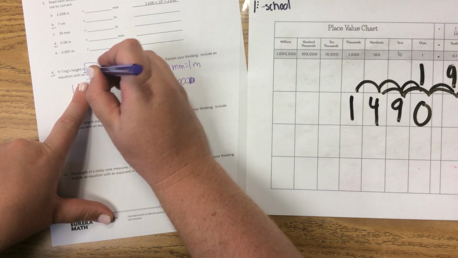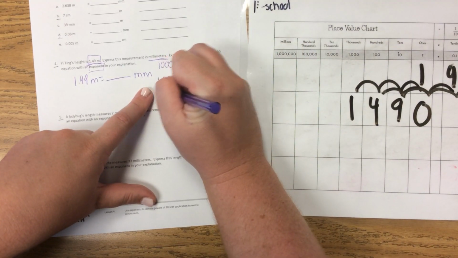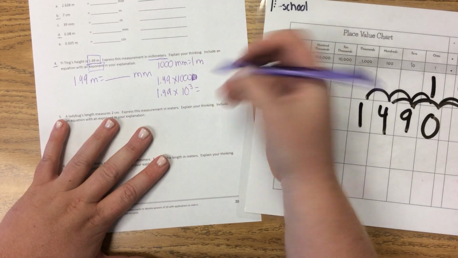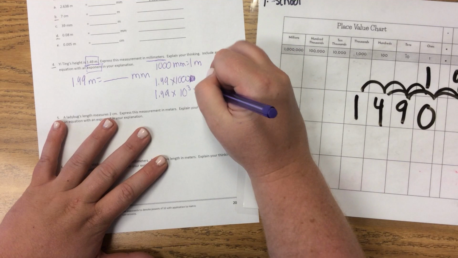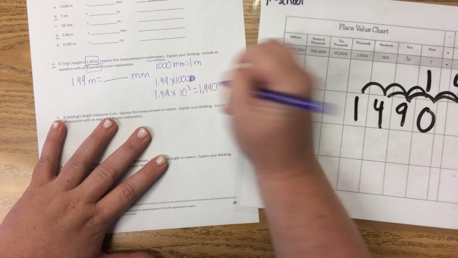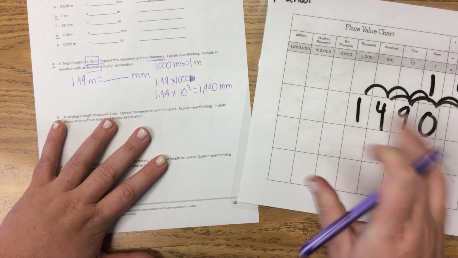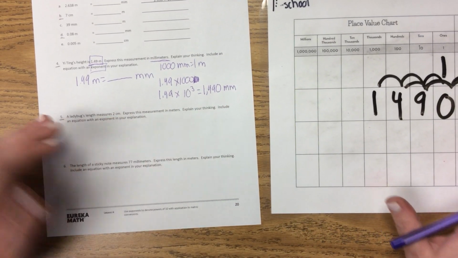They want an exponent, though, so I'm going to rewrite that as 1.49 times 10 to the 3rd power, which is going to give me my final answer that we found over here of 1,490. And because it's in millimeters, we need to make sure that we wrote millimeters as our final answer.